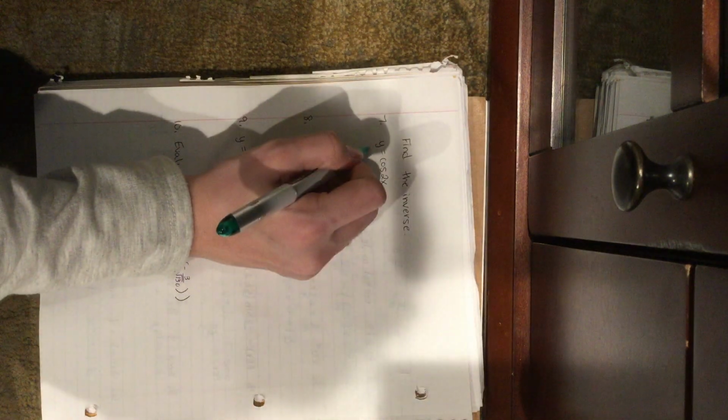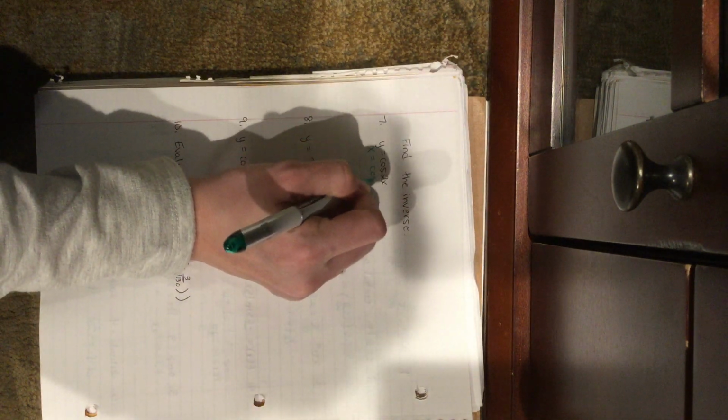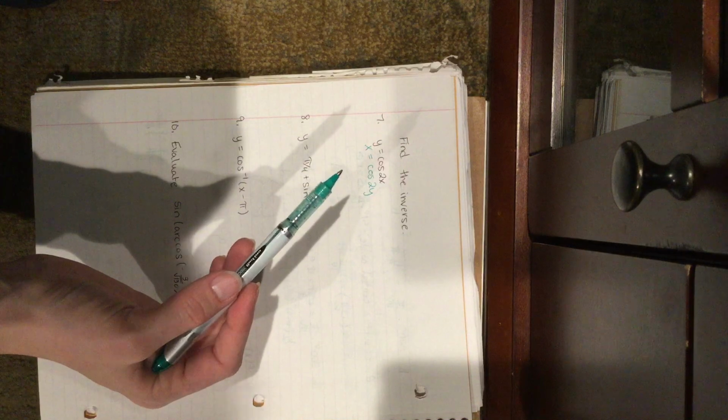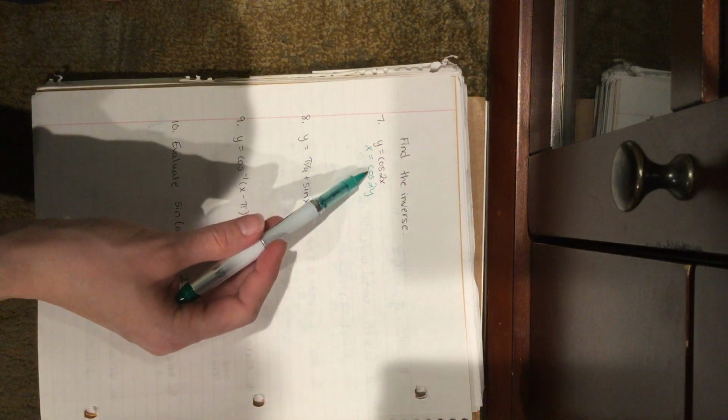When it comes to the next 3, they want you to find the inverse, which is what we did in the last lesson. So remember, when you go to find an inverse, you're going to switch x and y, and you're going to solve it for y. Now on number 7, your 2y is attached to the cosine.